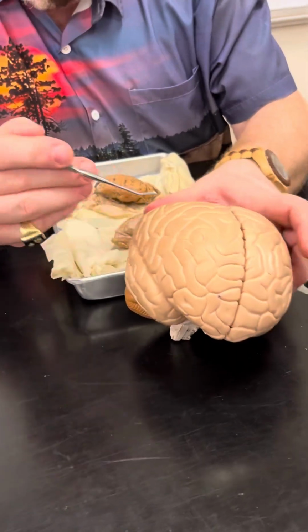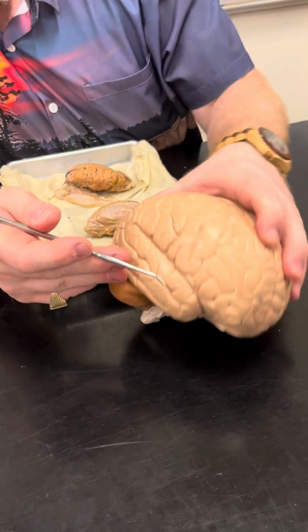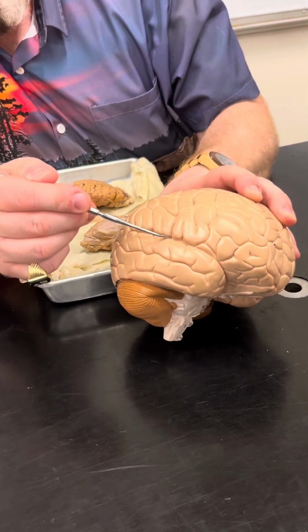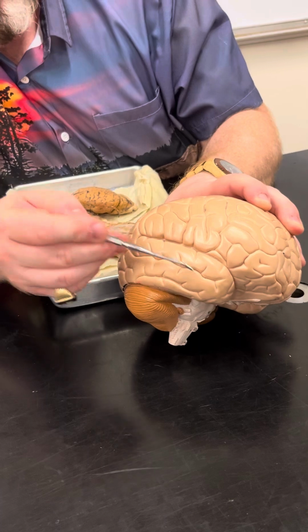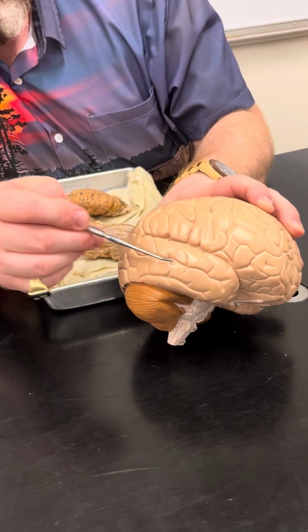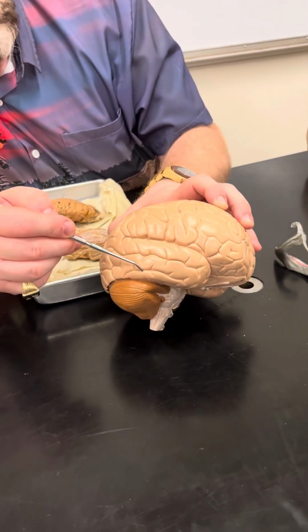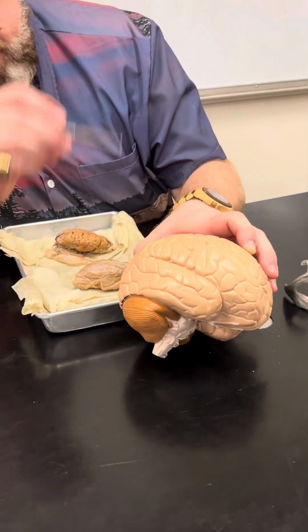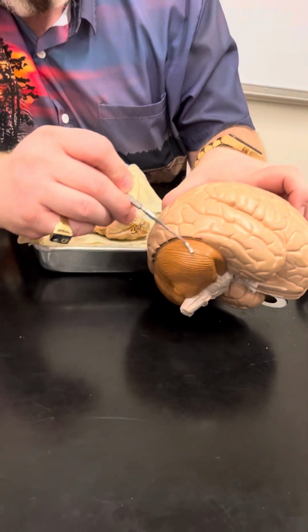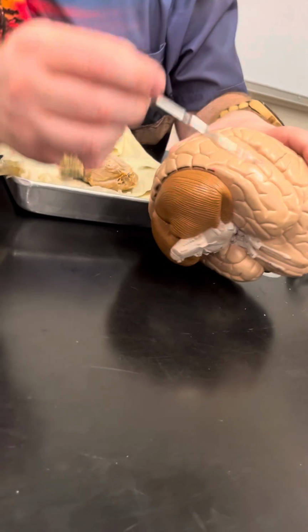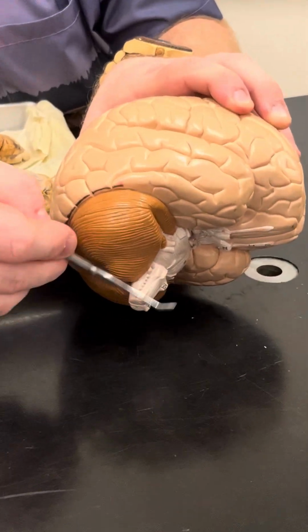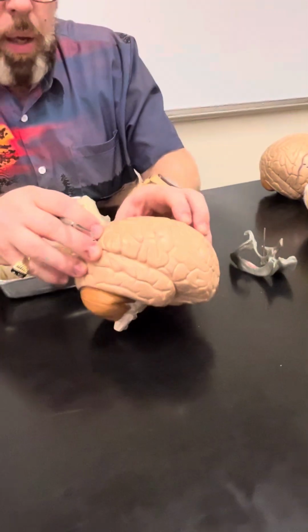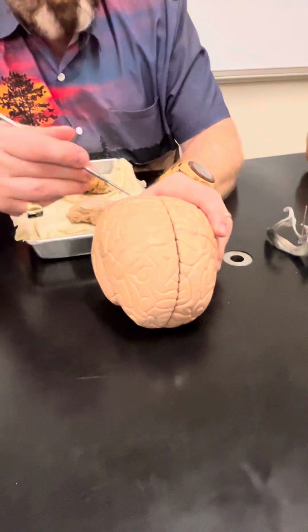We have this part here, the transverse fissure, and that is also called the Sylvian fissure. It separates the temporal lobe over here from the other ones, which I'll mention in a moment, okay? This is going to be your cerebellum, and the brain stem is over here, and I'll show you when we do the sagittal cut. You will see all the crevices around here.